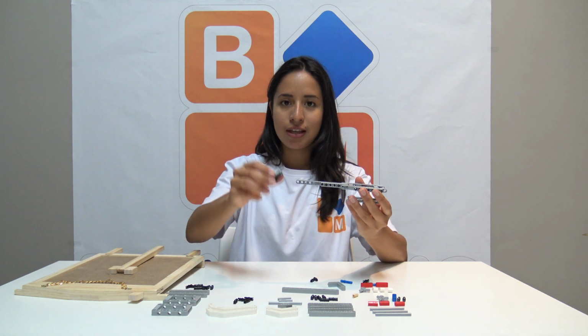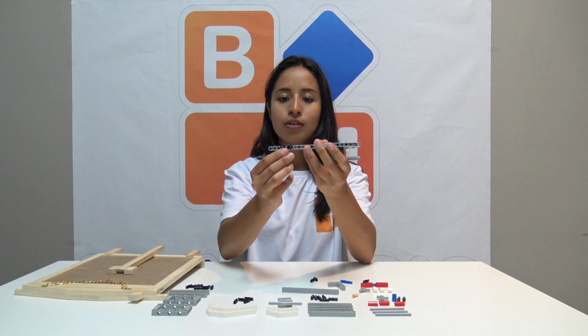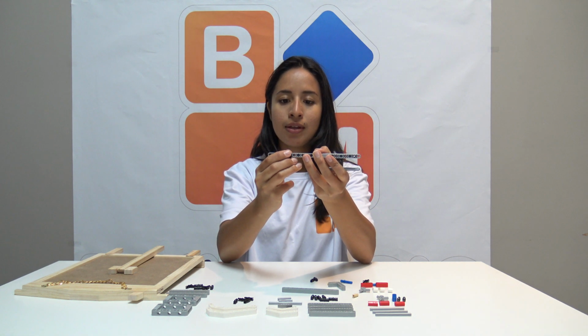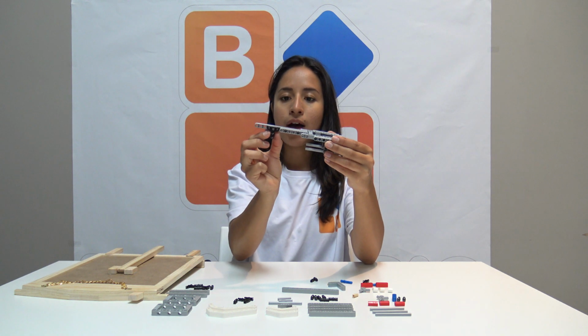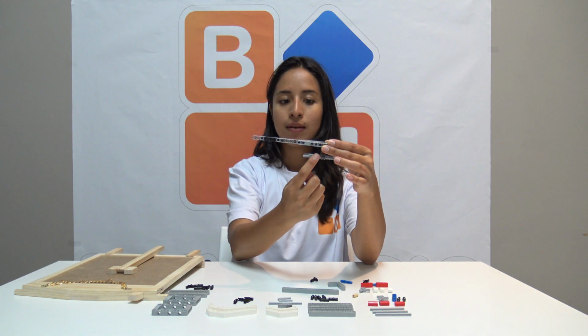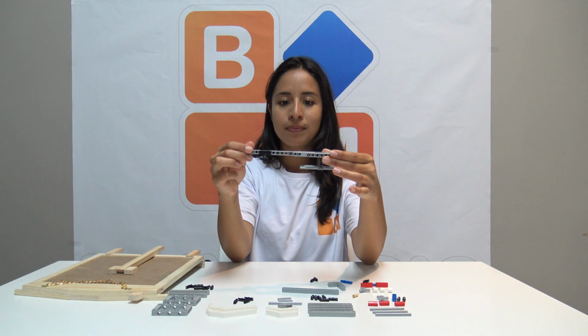Now grabbing your T-beam, you're going to place it so that you have the 2 pins going in right next to your size 7 beam. And you want to make sure that the bottom of the T is sticking down towards the table in the same direction as you have your other T-beams.